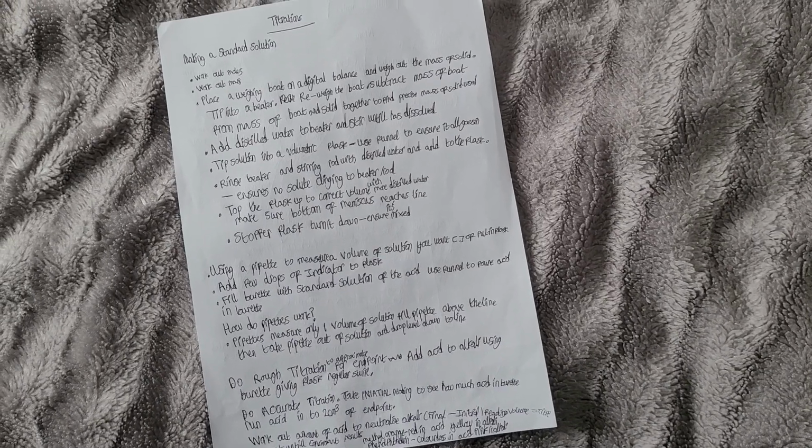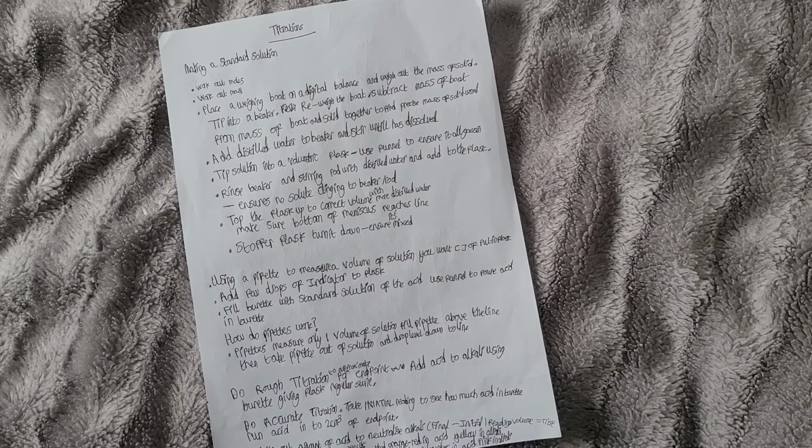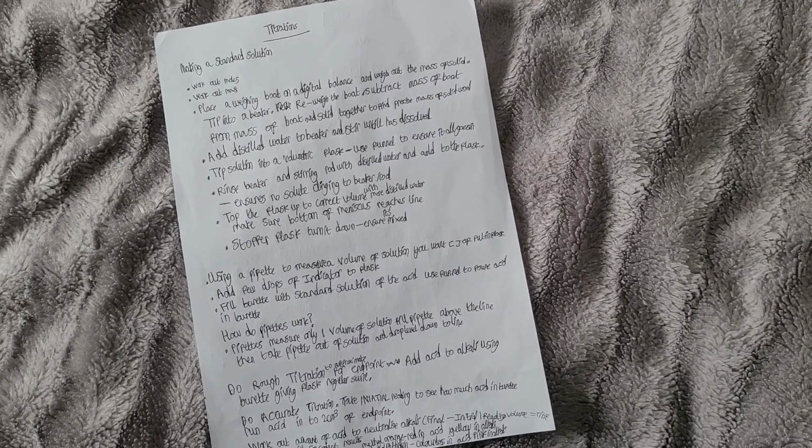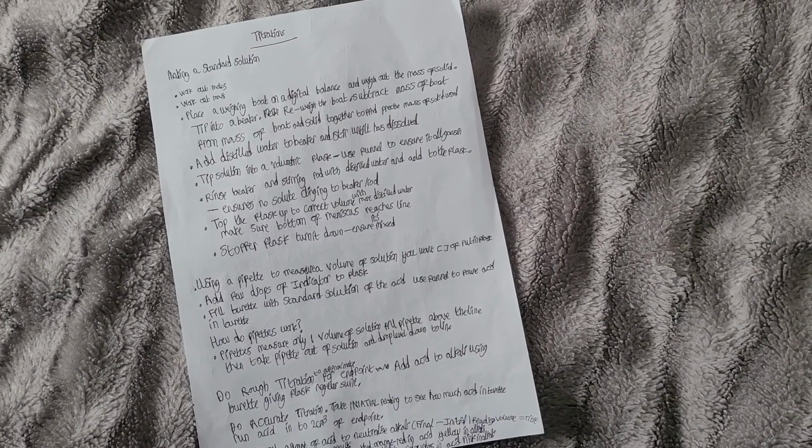Add distilled water to the beaker and stir until it's all dissolved. Tip the solution into a volumetric flask, using a funnel to ensure it all goes in. Rinse the beaker and stirring rod with distilled water and add to the flask.